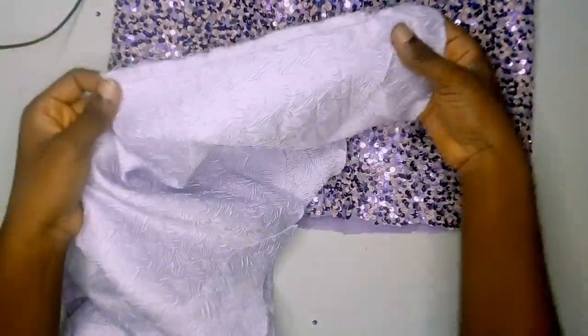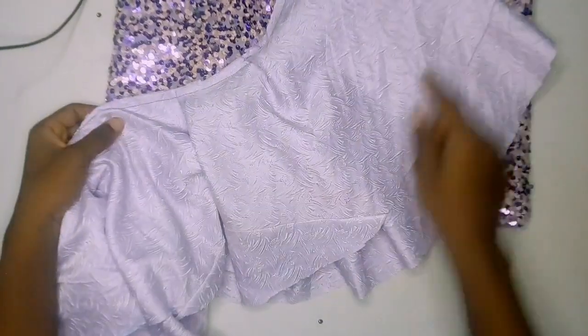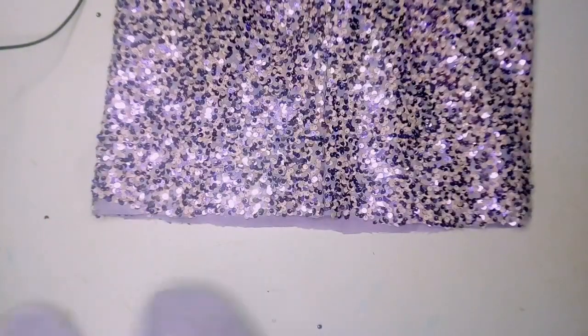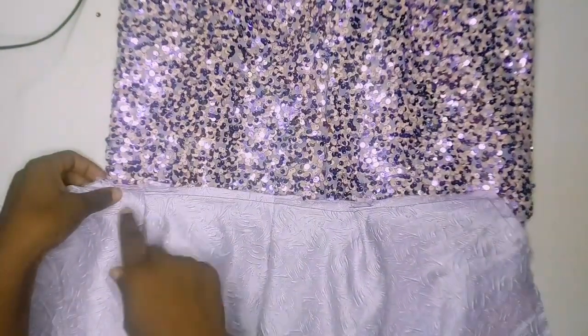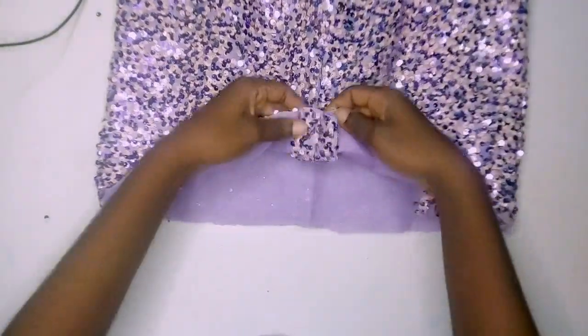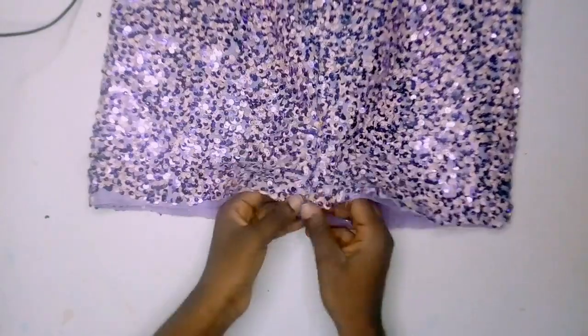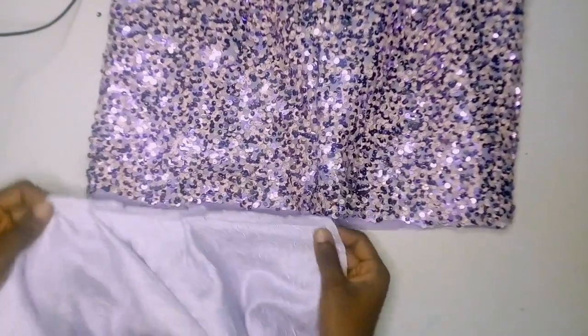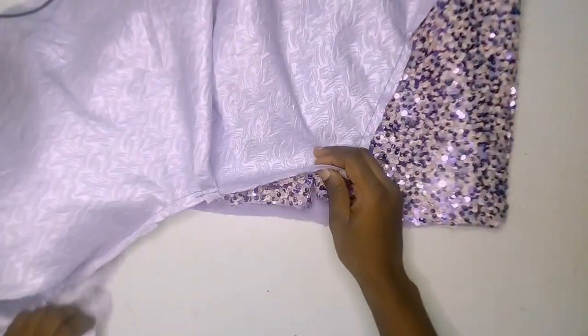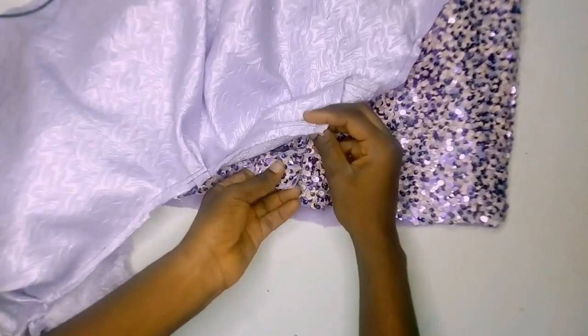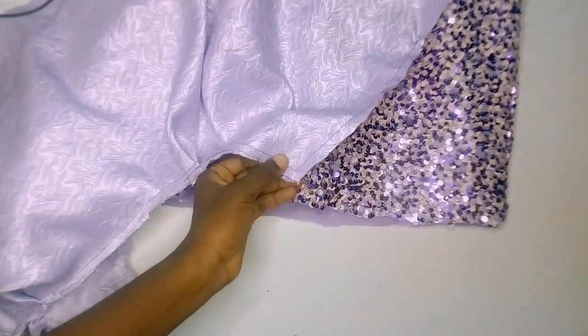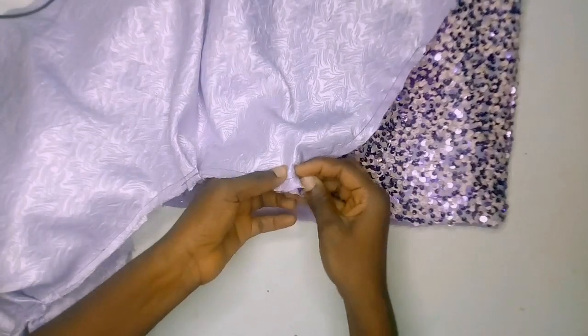So I already went ahead to join it with the other part of the flare, giving me two peplum flares. You guys can see the way I joined it. So I'm going to be joining it with my dress. This is where I'm going to join it. The point of my joining will be at the zip allowance area. So I opened up my zip allowance area a little bit, turned the peplum flare to the wrong side, then I'm going to be pinning down the area that I'll be folding.